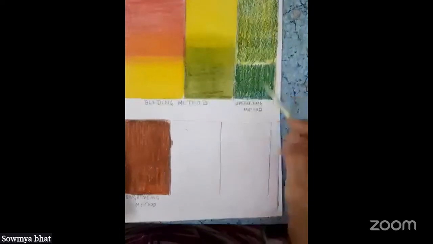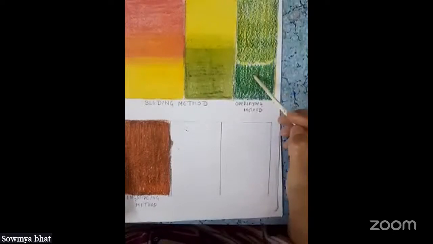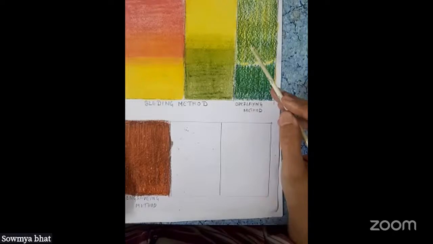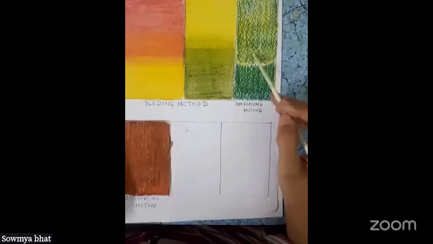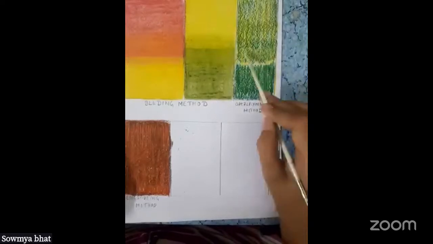Overlaying method is something like this, just a recap of last class. We have two colors, and we see how yellow is put first and then we put green. The background yellow is still seen. Here you're not going to use any smudging or blending. You just leave it as it is.